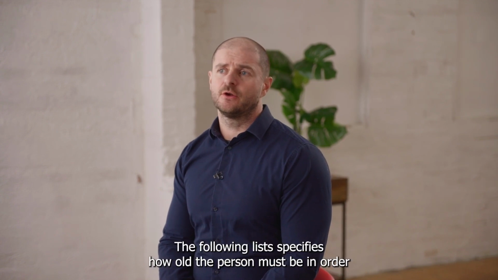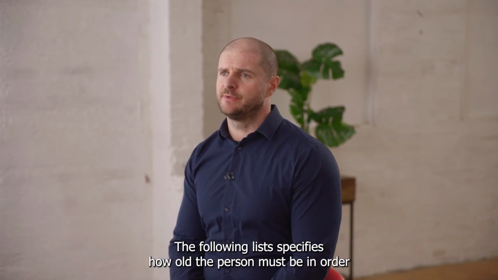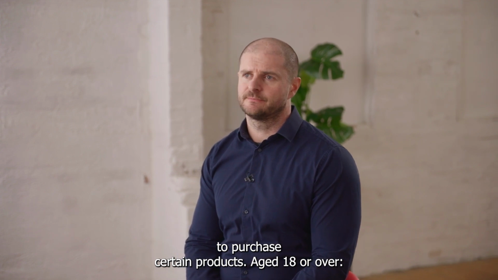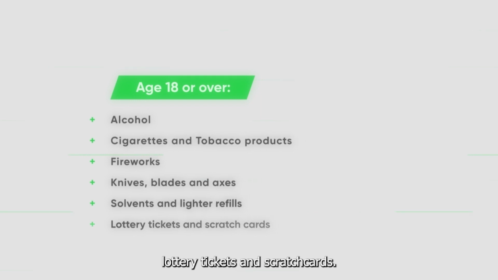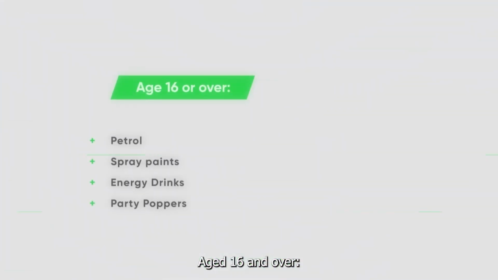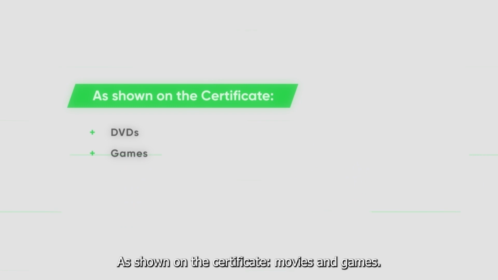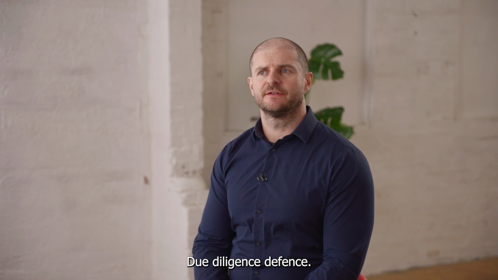Age-restricted products. The following list specifies how old a person must be in order to purchase certain products. Aged 18 or over: alcohol, cigarettes and tobacco products, fireworks, knives, blades and axes, solvents, lighter refills, lottery tickets and scratch cards. Age 16 and over: petrol, spray paints, energy drinks, party poppers. As shown on the certificate: movies and games.